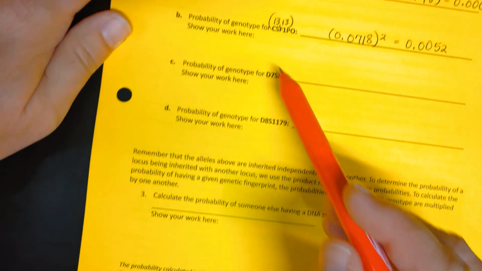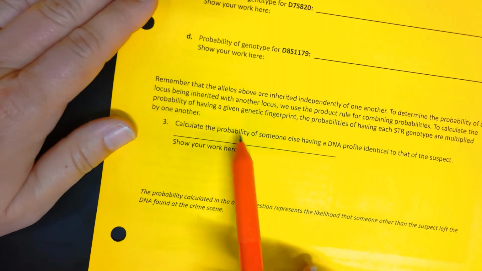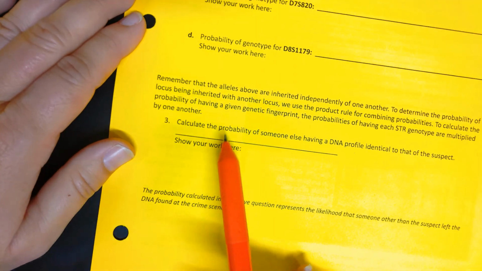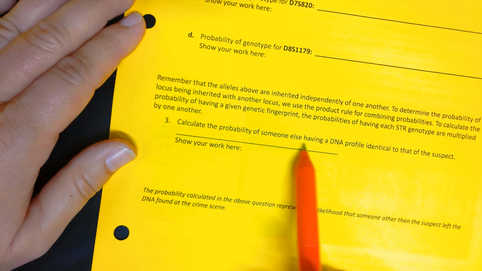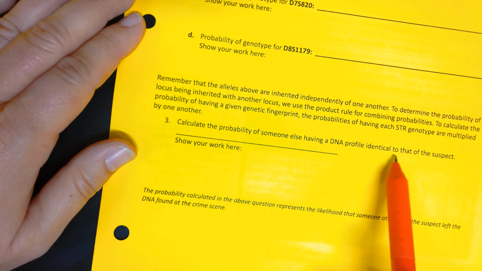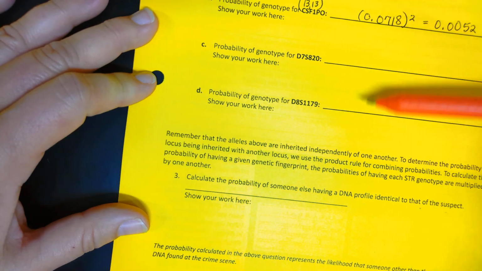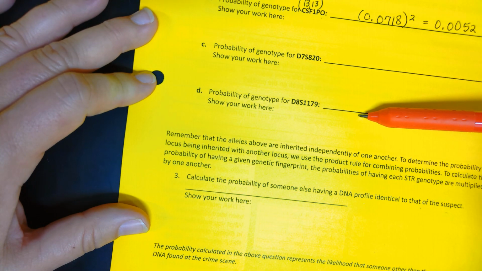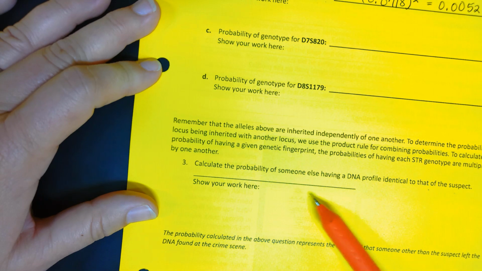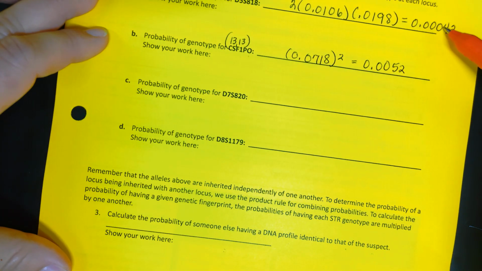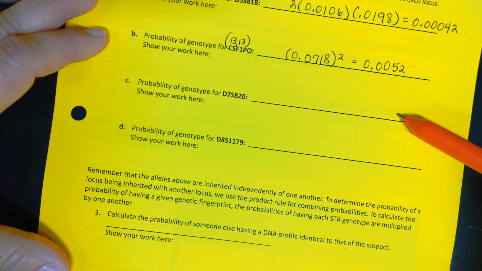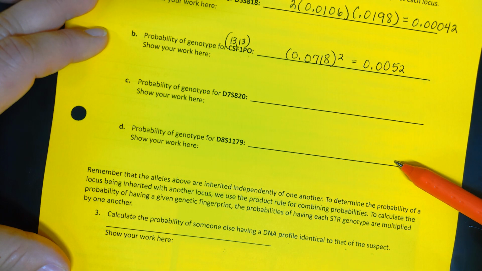And then you're going to do the same for the other loci. Down here, this is basically saying calculate the probability of someone else having a DNA profile identical to that of the suspect. We have 4 of these in our suspect's electropherogram. To calculate this probability, you just multiply all of your answers together. So this times whatever answer you have here times whatever answer you have here.